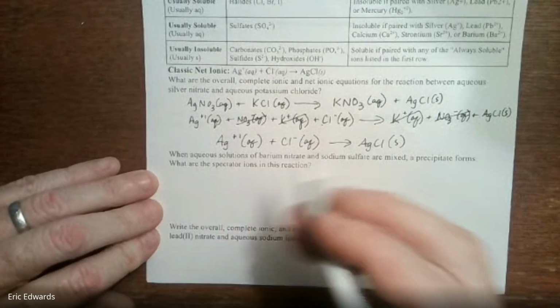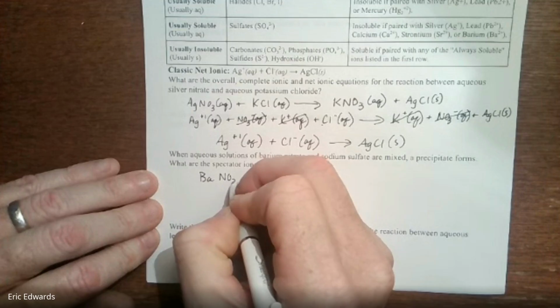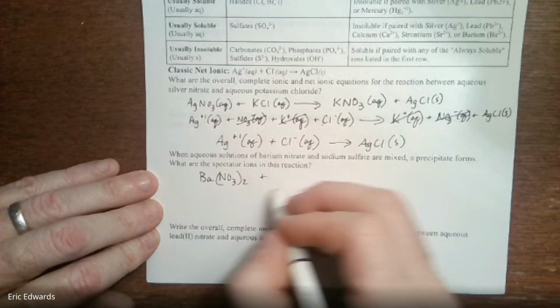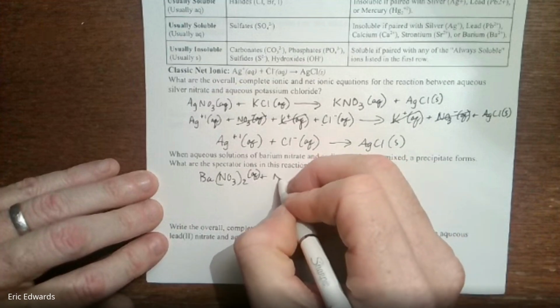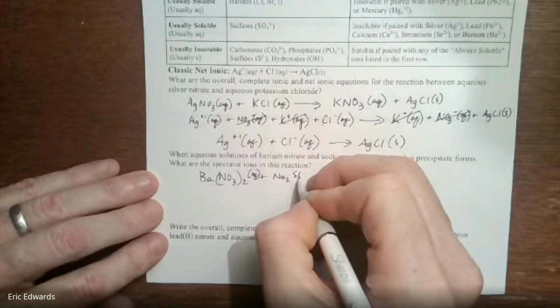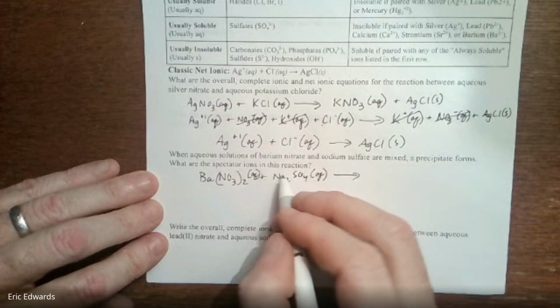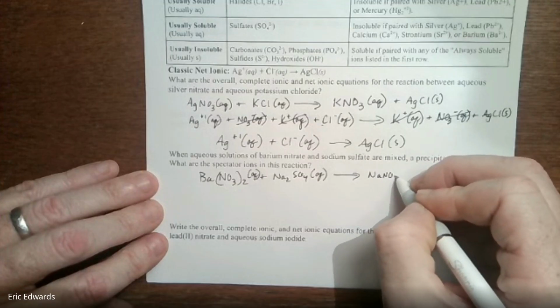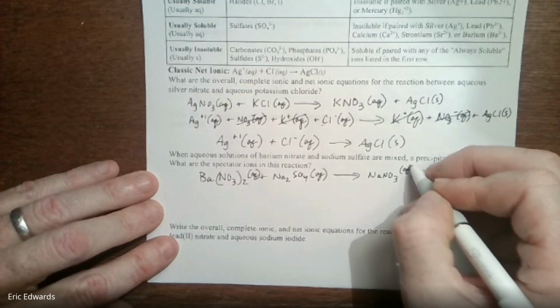The second one, aqueous solutions of barium nitrate. So barium nitrate is Ba(NO3)2, and this is going to be aqueous. And sodium sulfate is going to be Na2SO4, aqueous. And we're going to get, again, we're going to switch them, and we're going to get NaNO3 plus Ba. This is going to be aqueous as well.